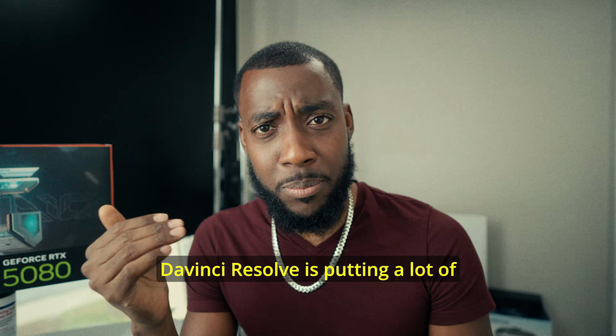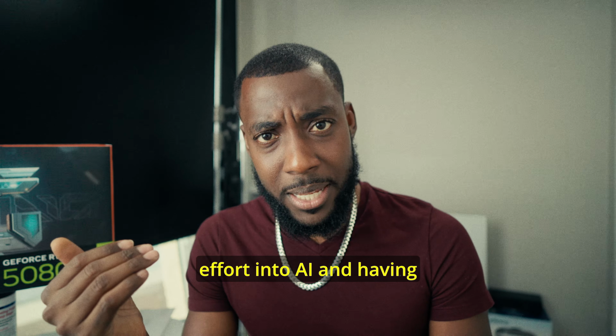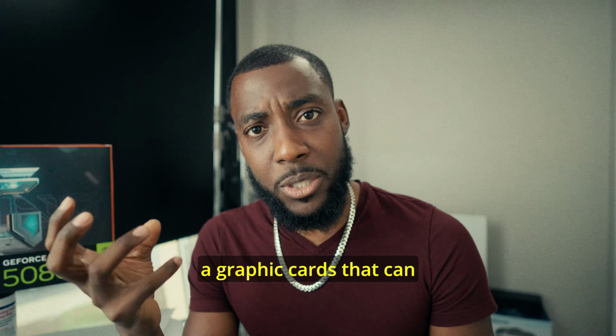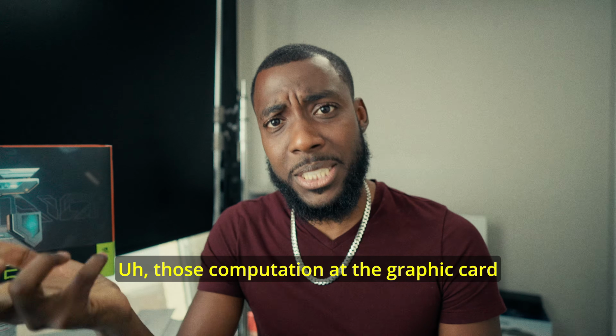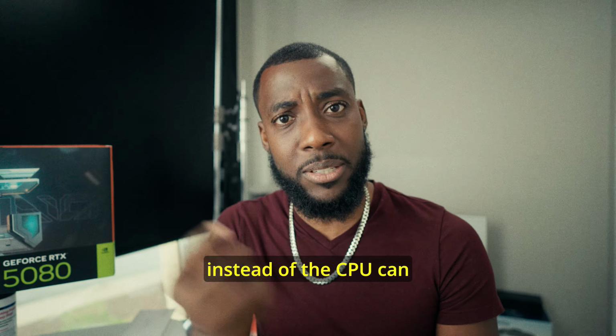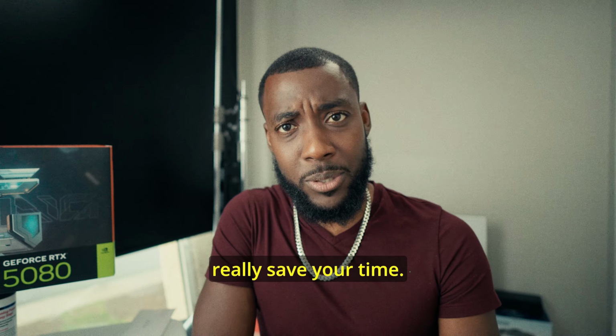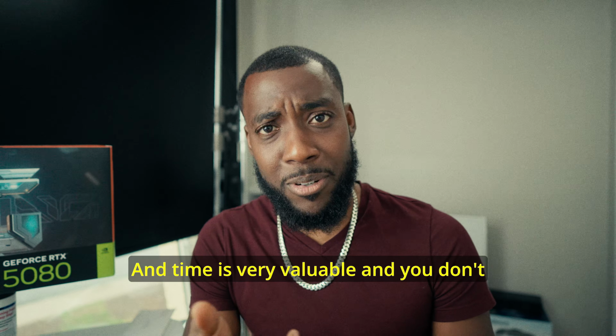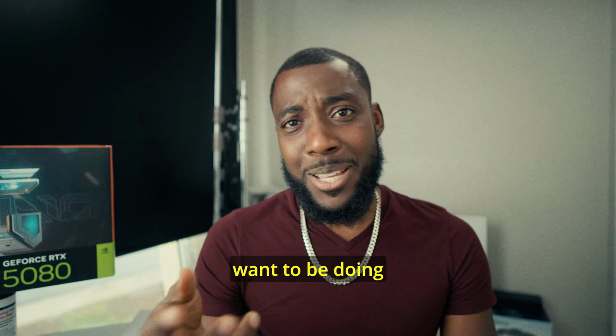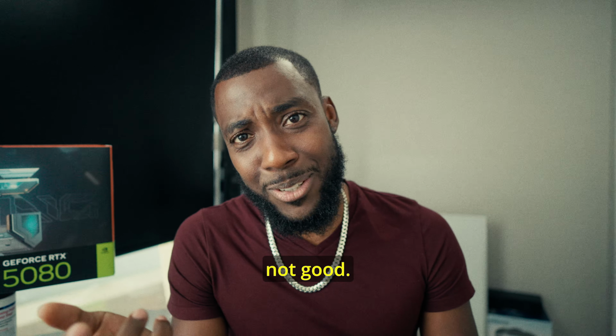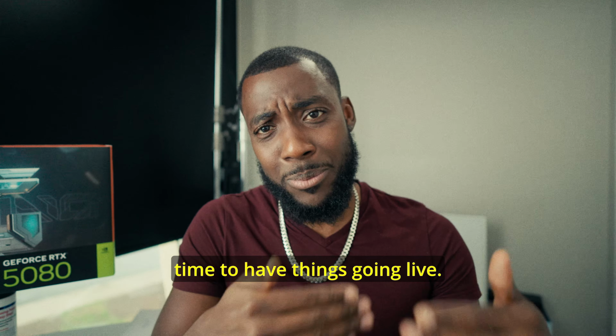DaVinci Resolve is putting a lot of effort into AI, and having a graphics card that can crunch those computations instead of the CPU can really save you time. And time is very valuable, and you don't want to wait and then find it's not good and waste time. You want to have things going live.